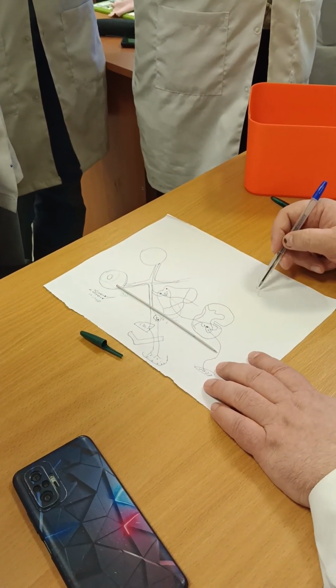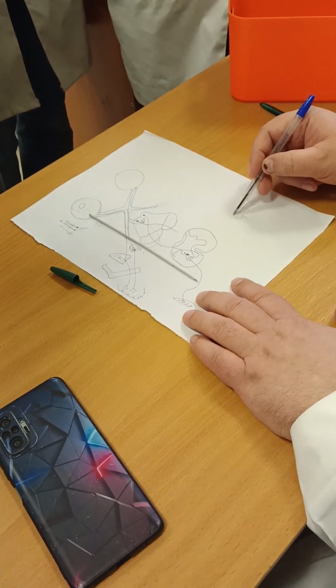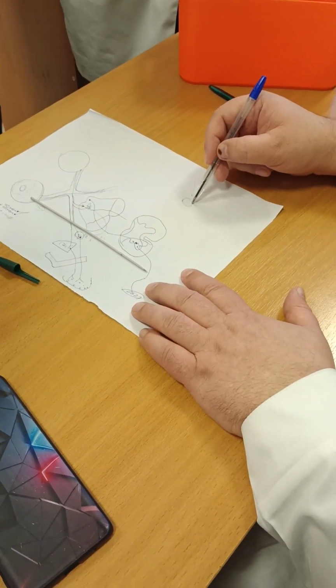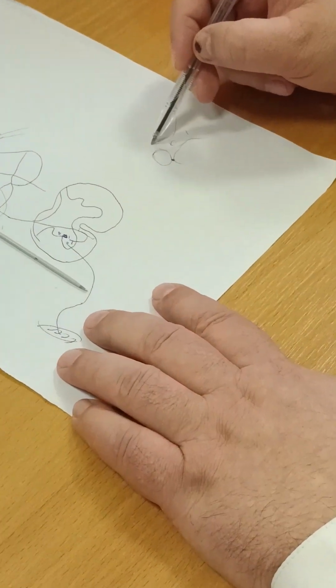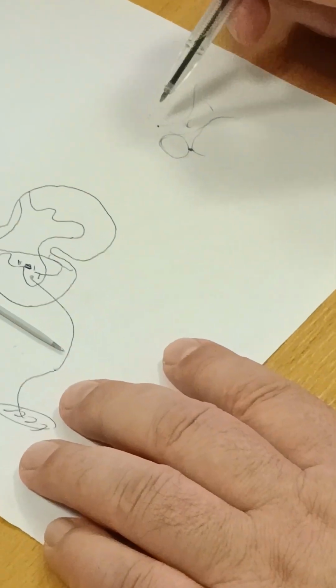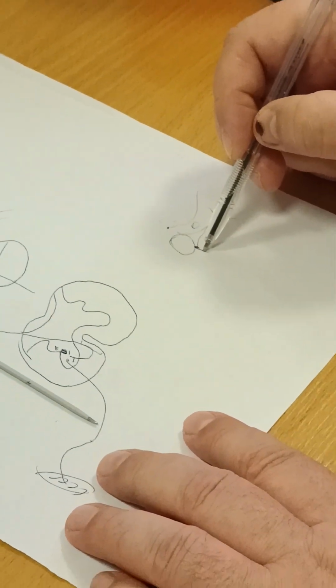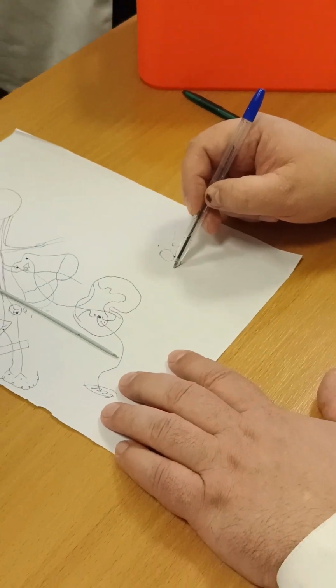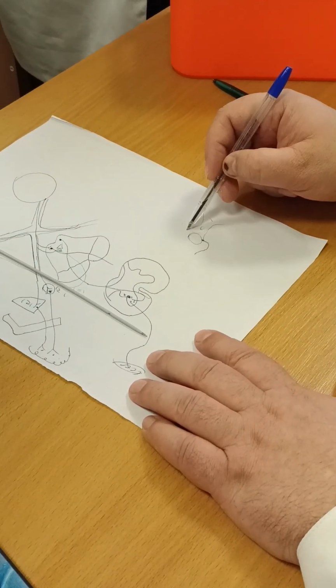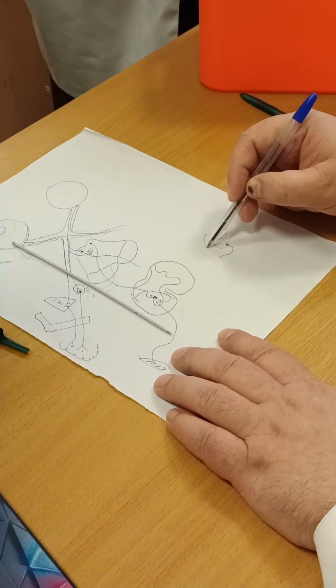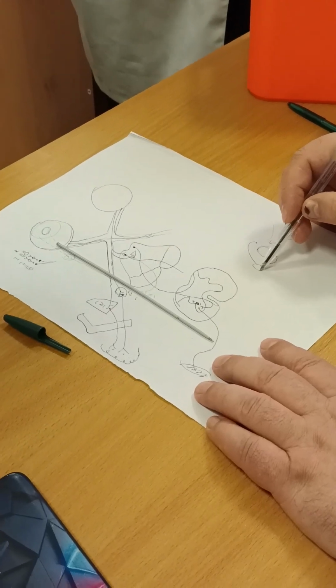In the medial angle we have the lacrimal lake, and each eyelid, superior and inferior, has a lacrimal point, punctum lacrimale. From this point start the canaliculi lacrimales, and these canaliculi open into the lacrimal sac.